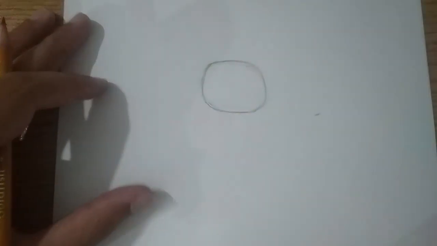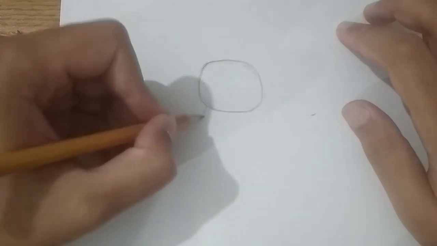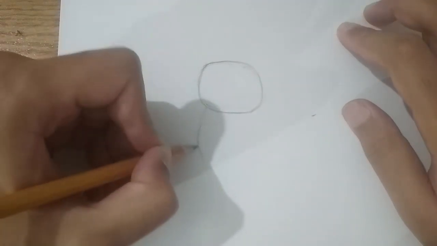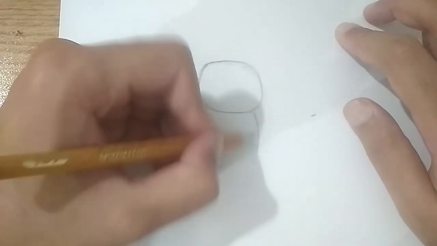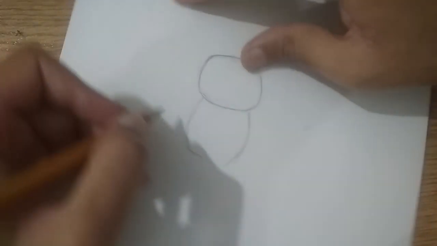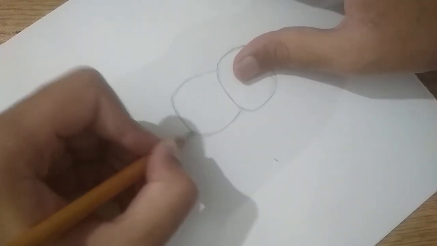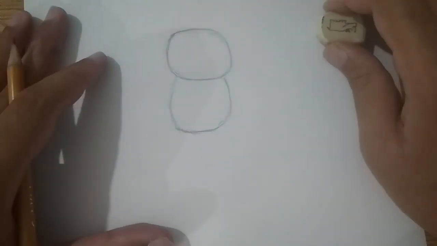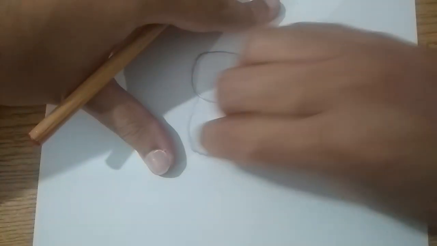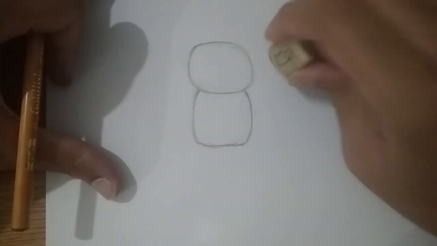So when you have this dumpling-like shape, all you need to do is create another oval-like shape, like so, and from here as well. Now just connect the two shapes, connect the two lines. So you have these two shapes now.